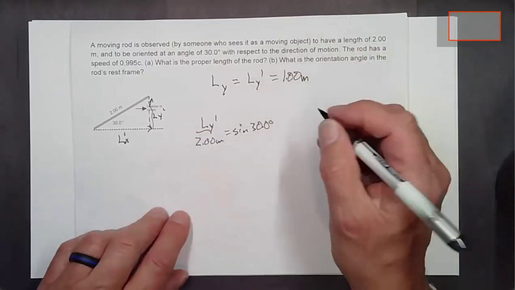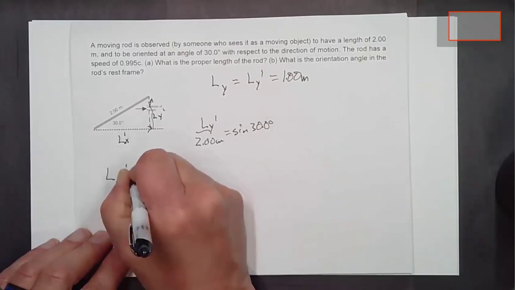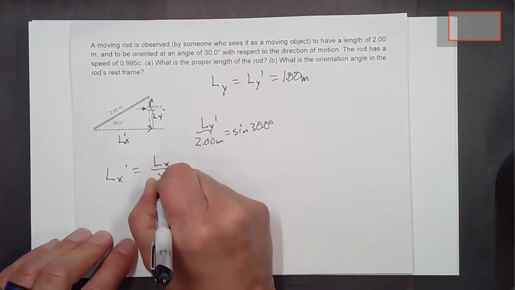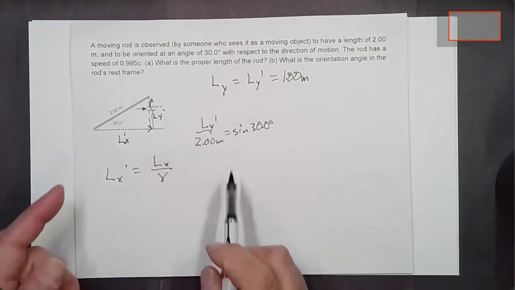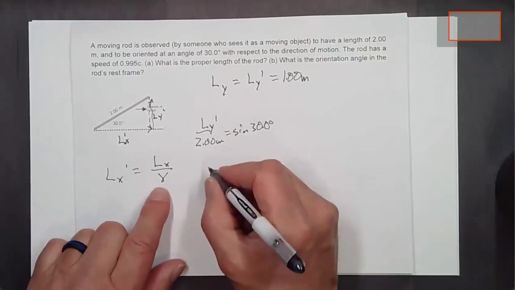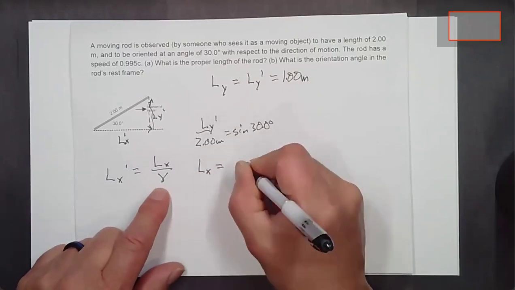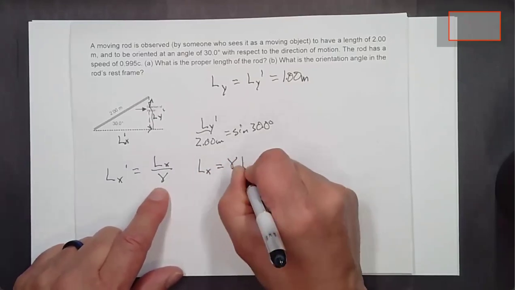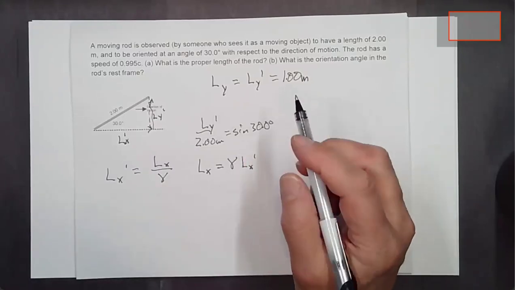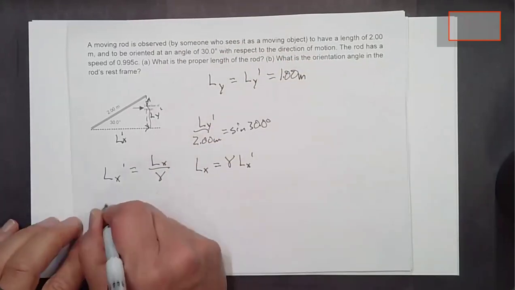But L sub X prime is going to equal L sub X divided by gamma. It's shortened along the direction of motion. And so we should be able to figure that out. L sub X will equal gamma times L sub X prime. Oh, and we didn't bother to figure out L sub X prime, did we?